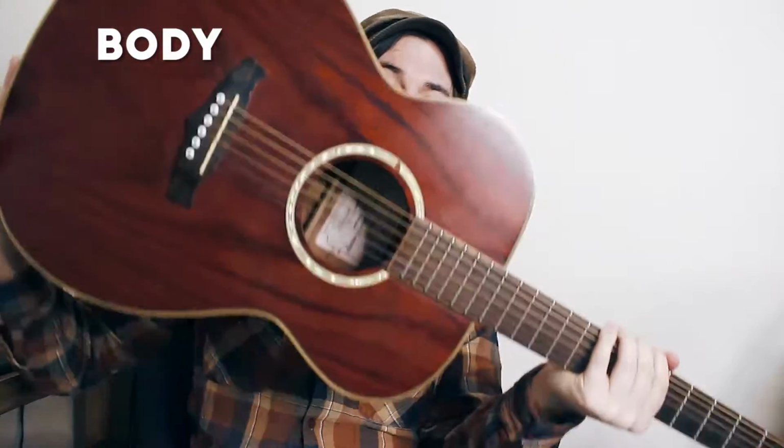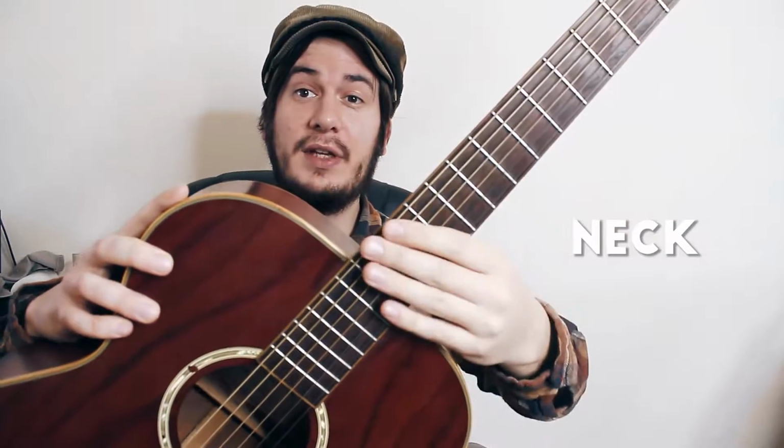Okay, so now we get to explain the different parts of the guitar. Now the guitar has two main parts. The body, which is the big part here, and the neck, which is the skinny part here. And those are the same on any guitar. Any guitar is going to have a body and a neck.